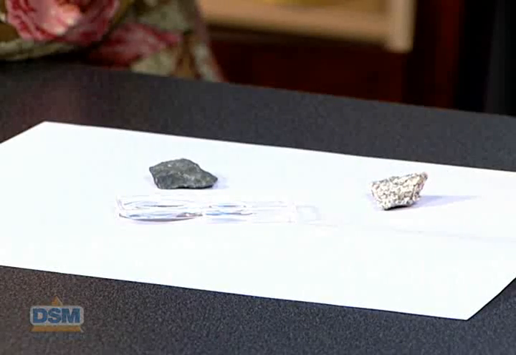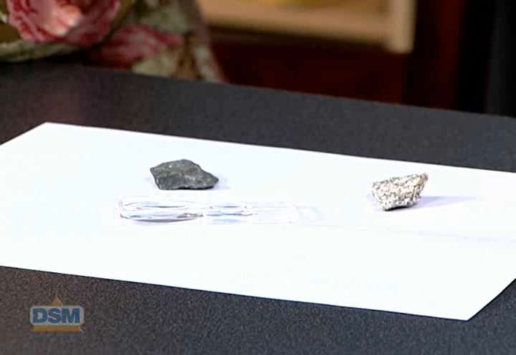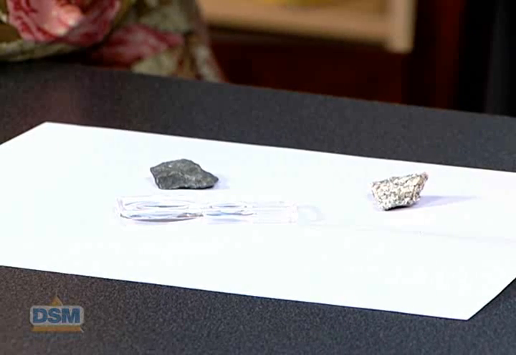Okay, thank you. We want to name the darker rock as basalt and explain that the crust beneath the oceans, or oceanic plates, is made primarily of basalt. Name the lighter colored rock as granite and tell the students that the continental plates are made primarily of granite.